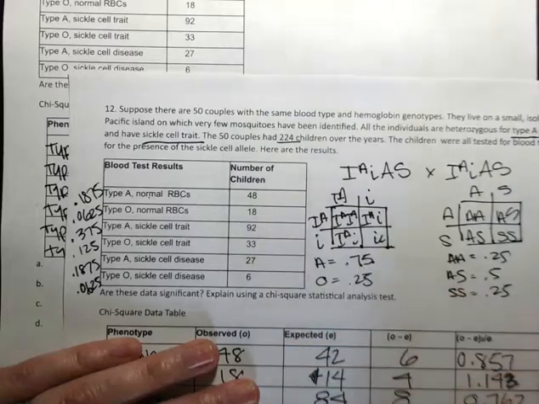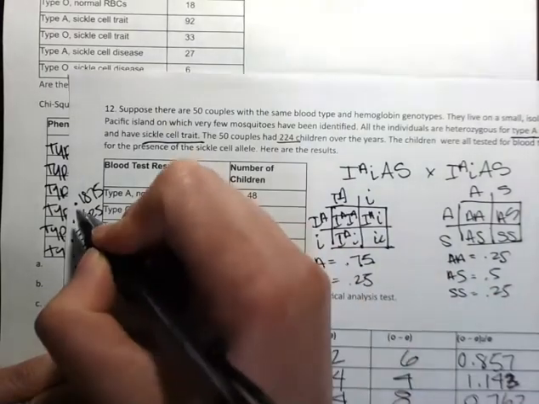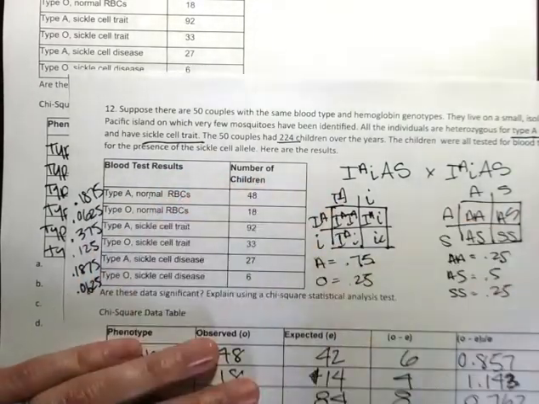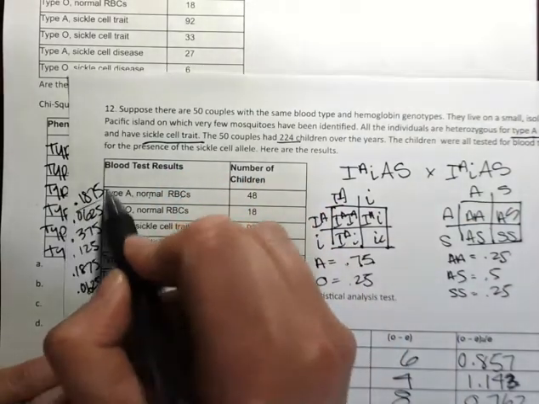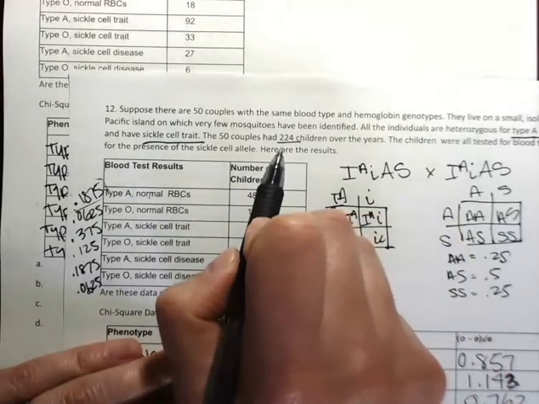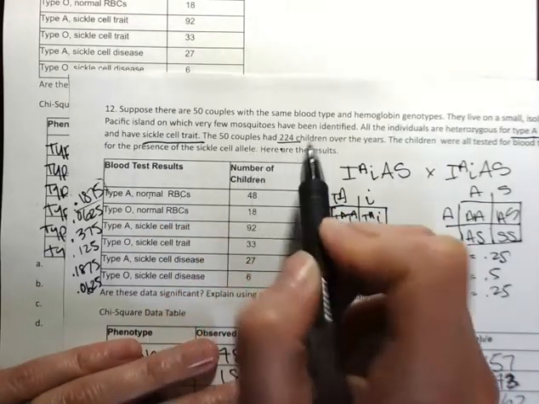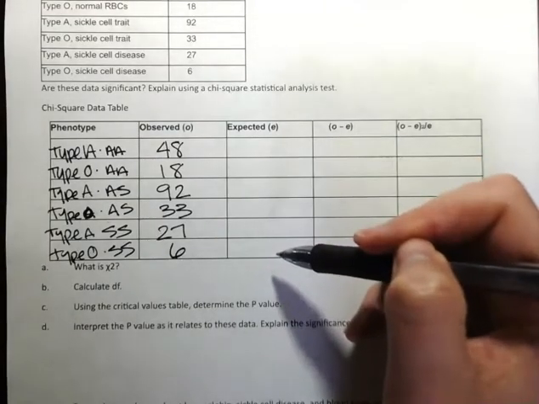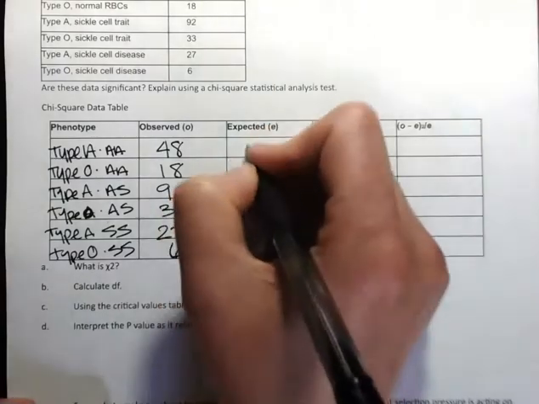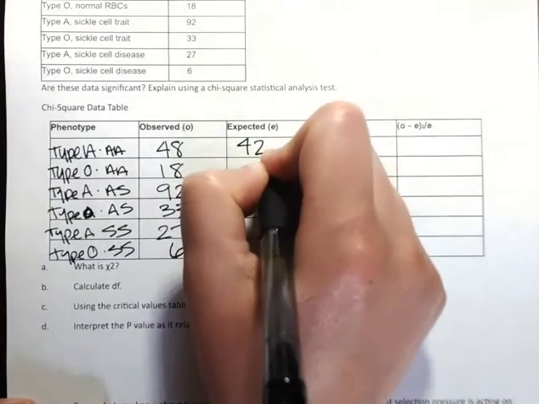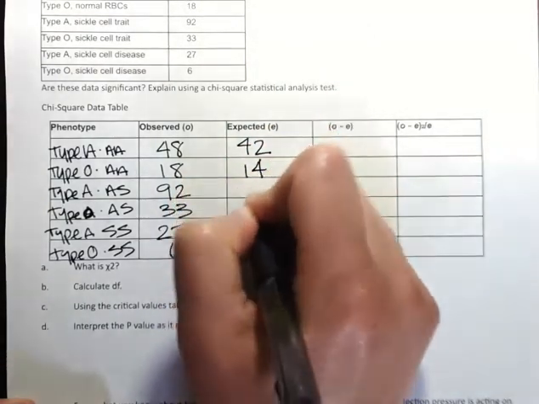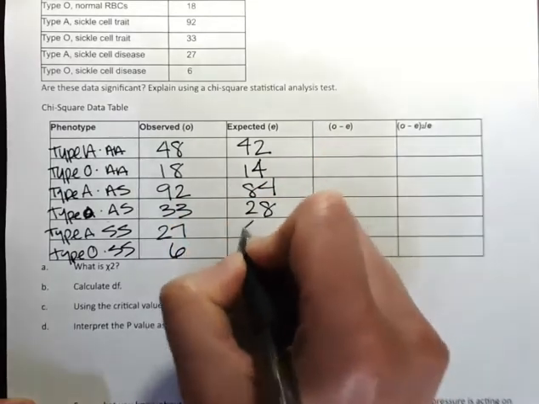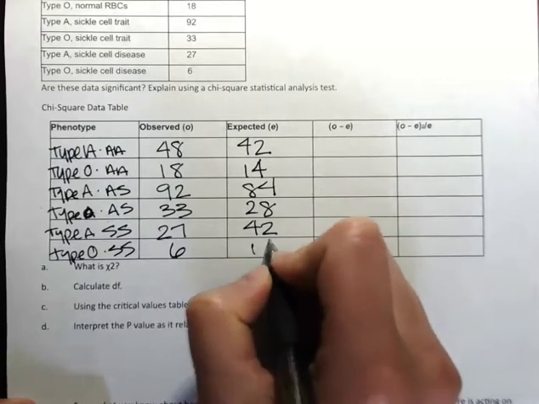So I just multiply 0.75 times 0.25 and I get 0.1875, which is exactly how I did it. Then I can take this number and multiply it by 224, because that's the number of children, to figure out my expected values. So I went through and I did all of that, and I got 42, 14, 84, 28, 42, and 14.